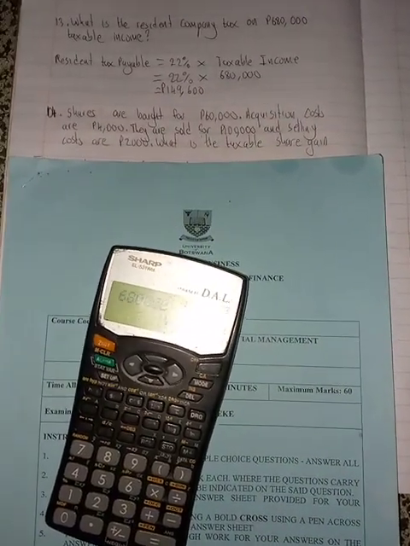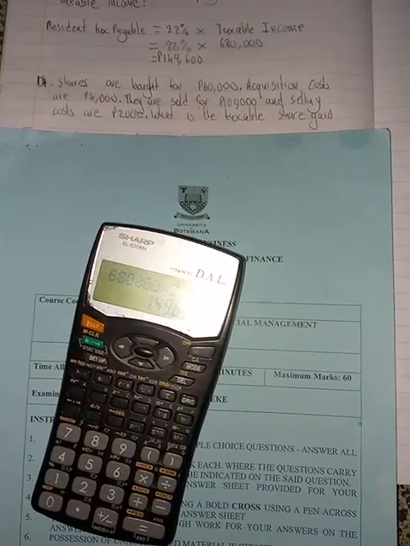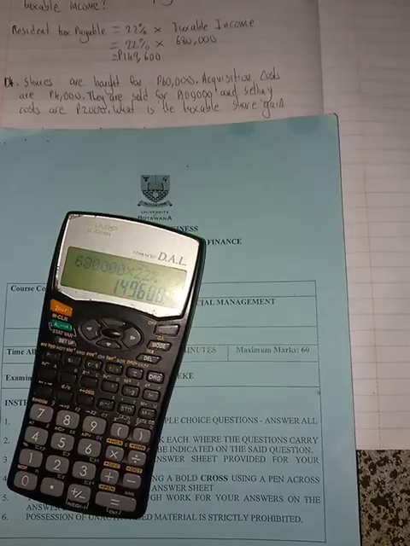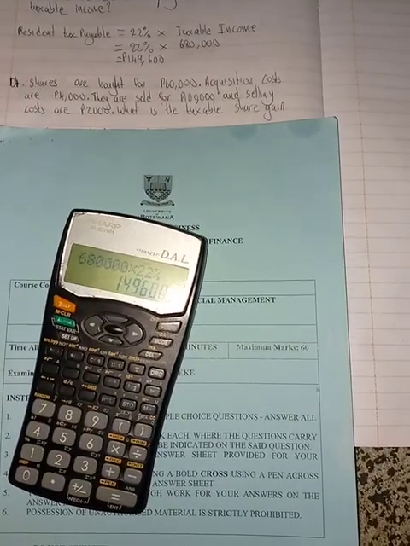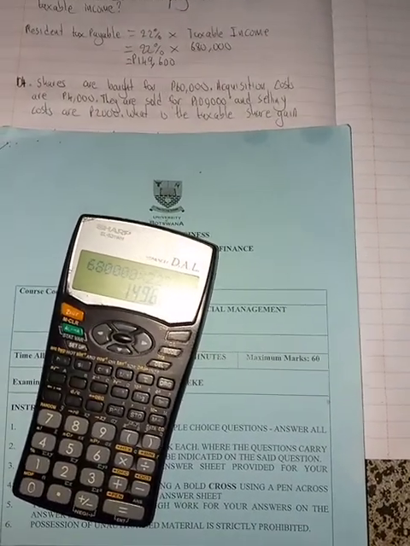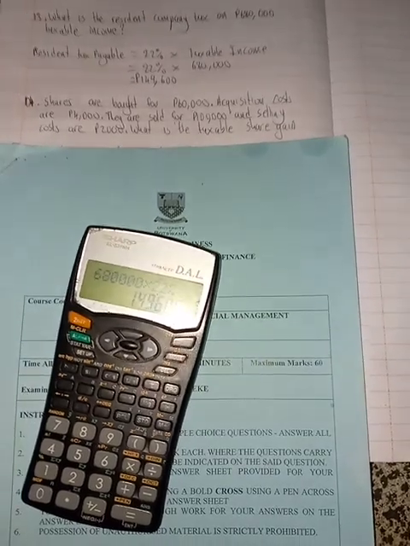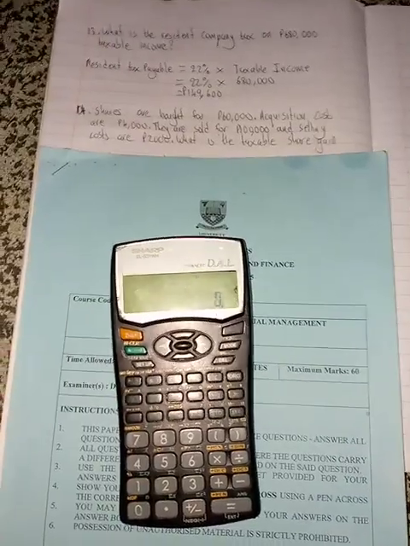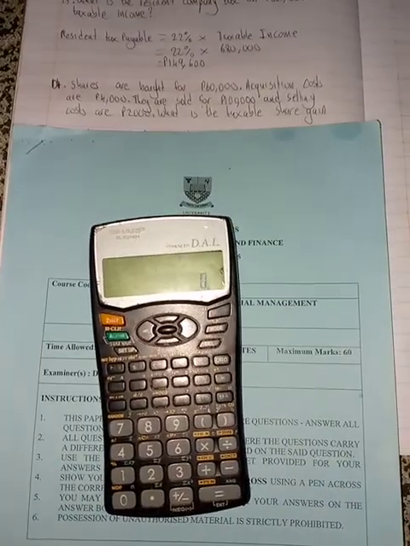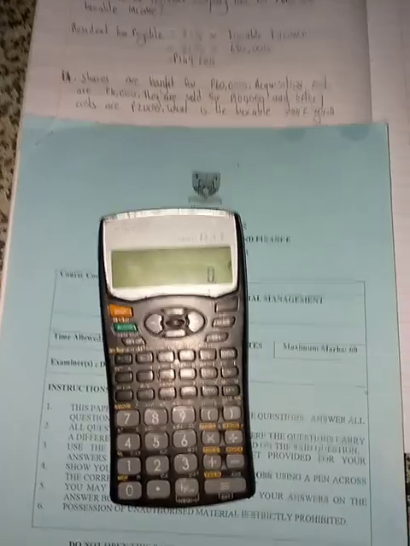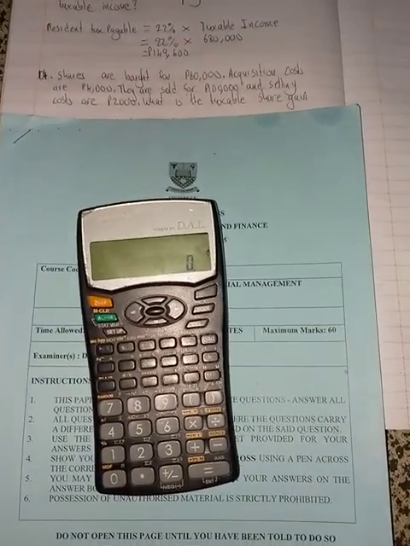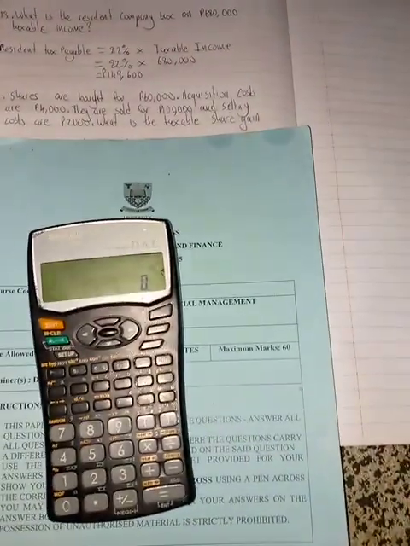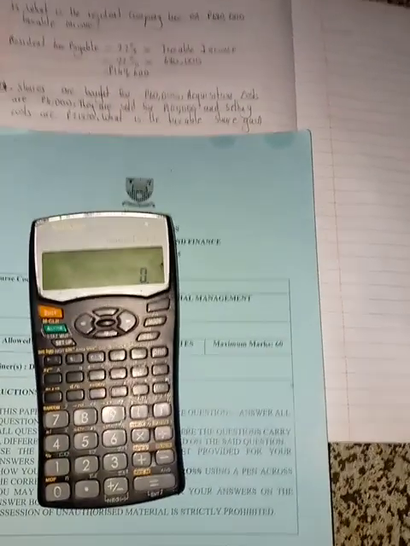Let's continue. Shares are bought for 60,000. Acquisition costs of 4,000. They are sold for 100,000. Selling costs are 2,000. What is the taxable share gain? Now remember this, like I said in the previous question: with shares, we don't apply indexation. Indexation doesn't apply when it comes to shares. We just take 75% of the share gain.